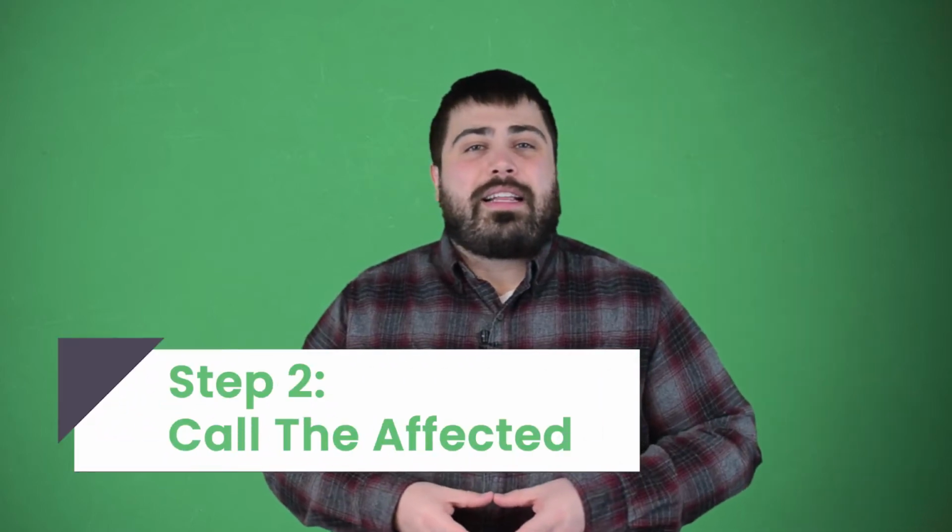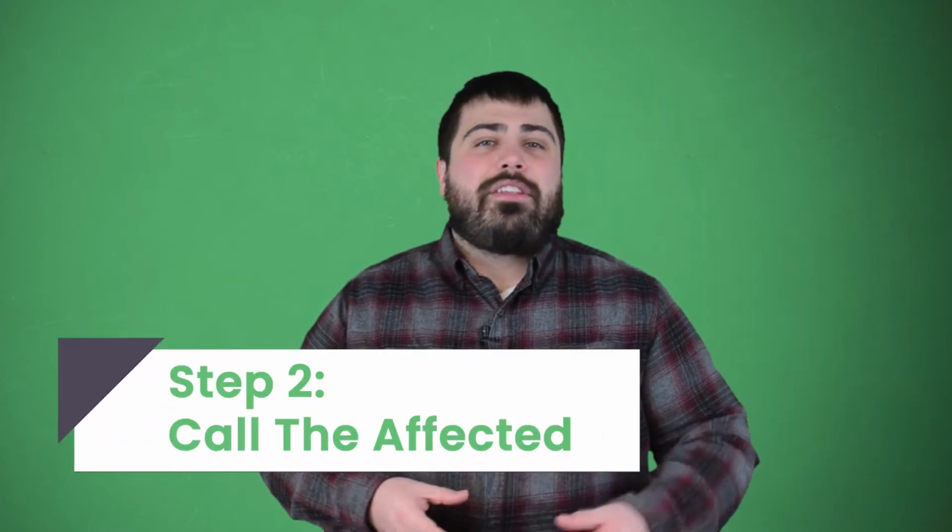Second, you'll need to contact any and all affected patients. This goes without saying, but you don't want to send them a letter through the mail telling them that their statement went to the wrong address. Think about how silly that would make you look. Instead, you should contact them via a phone call and an email.